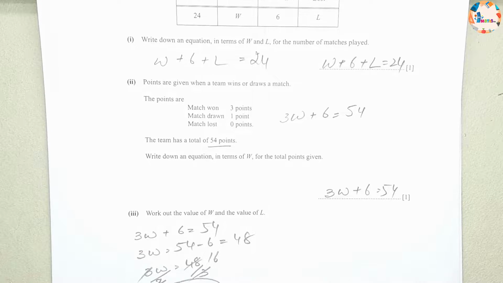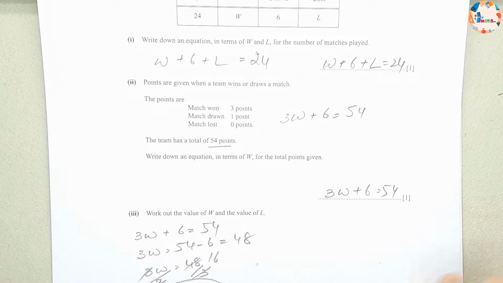So this value we will be replacing in the other equation which we got, W plus 6 plus L is equal to 24, from part 1.